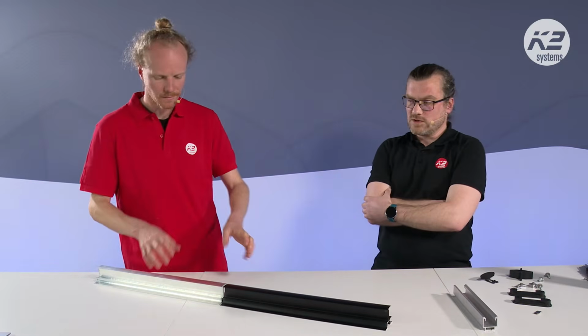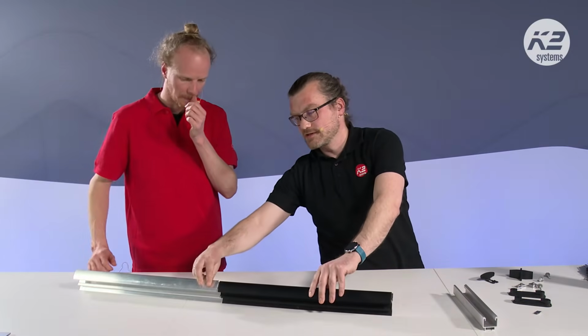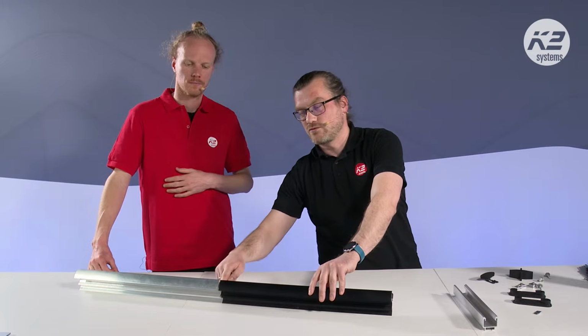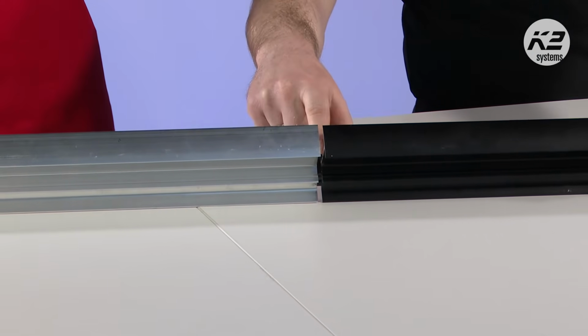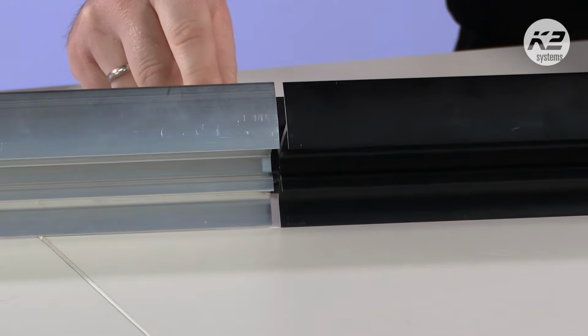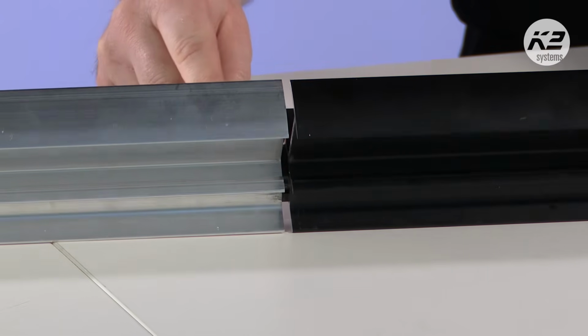Also to mention that this gap is also here for water drainage, so the water can flow out of the rail and go through it and just leave your rail.